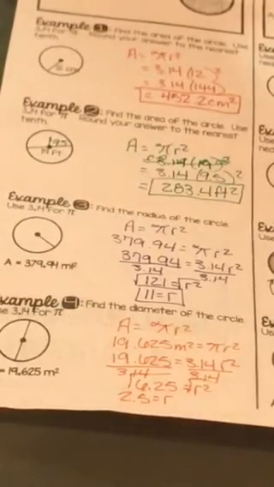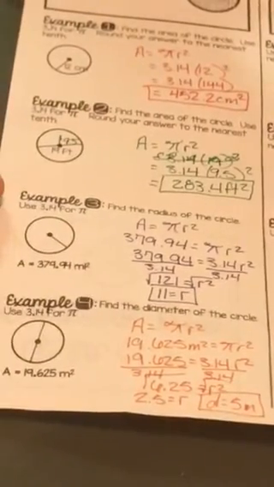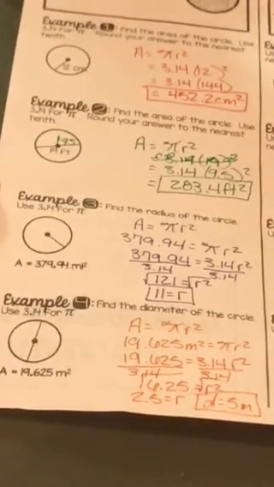Now, am I actually finding r? No, I'm finding the diameter. So I'm going to have to multiply that by 2. So what is 2.5 times 2? The answer is going to be d equals 5 meters. Okay? Does everyone understand that? Okay, in the next video, I'm going to go ahead and show how to solve the sectors. Alright? See you in a bit.